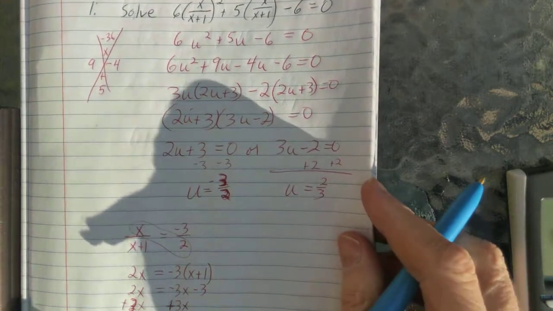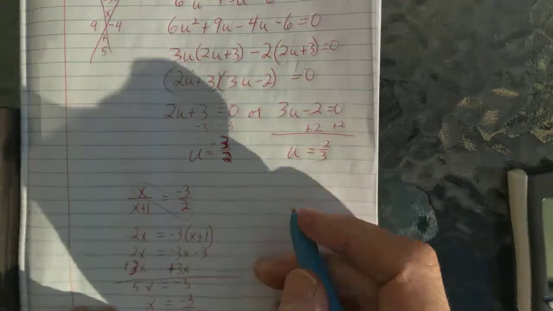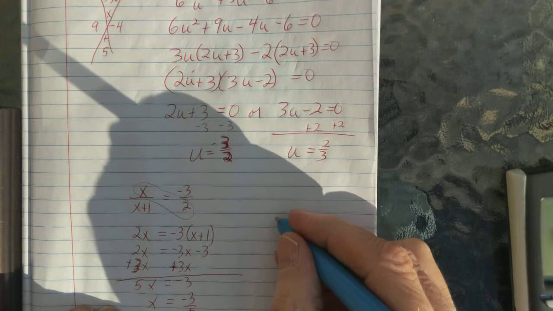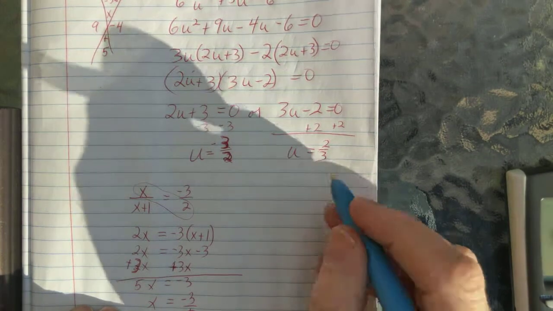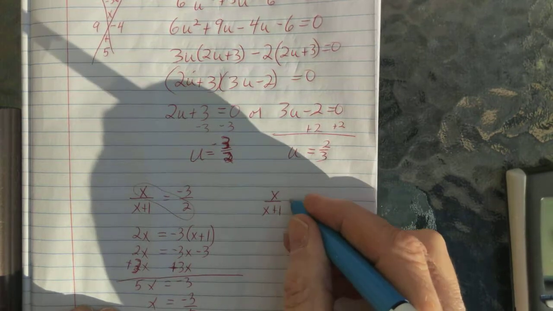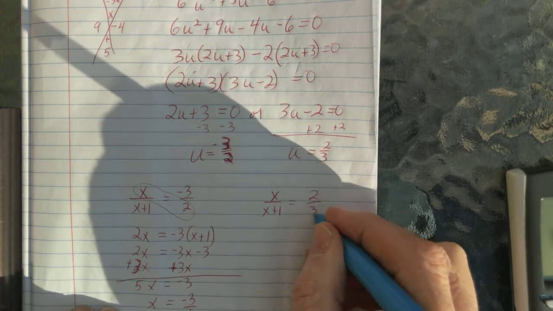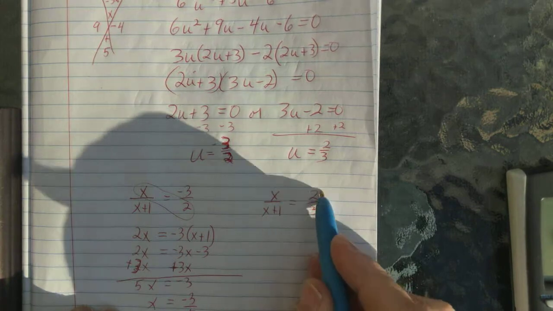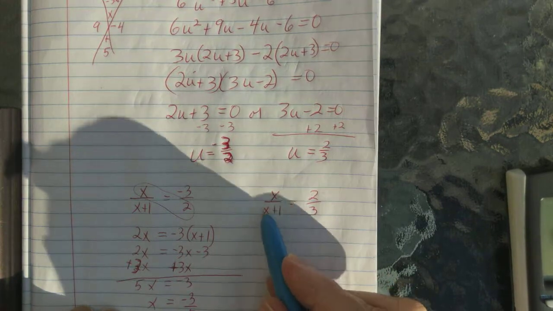And let's see. Oh, u is 2/3. So x over x plus 1 equals 2/3. That looks pretty easy. It looks to me like x is going to be 2. And 2 plus 1.